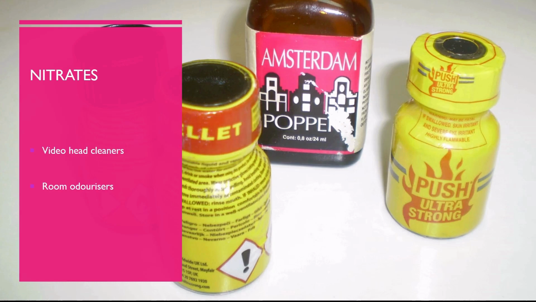Nitrates. Poppers were originally used to treat angina. There's better medication for angina now, so they are not used to treat it anymore. Poppers don't have an impact on the brain, so what that means is they don't speed you up, slow you down, or give you hallucinations. What they do is help pump blood around your system.